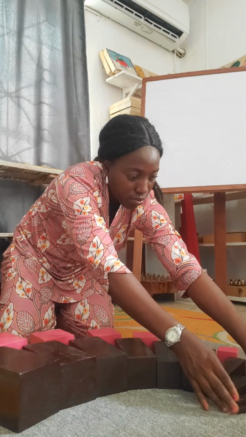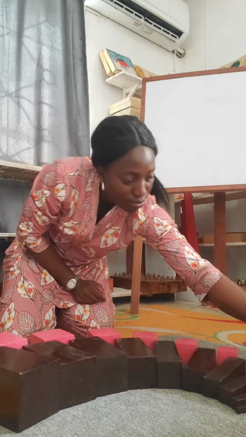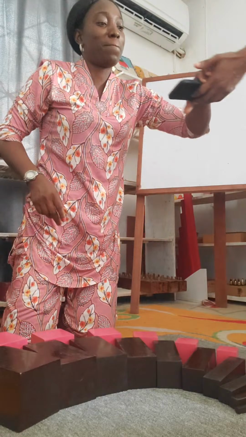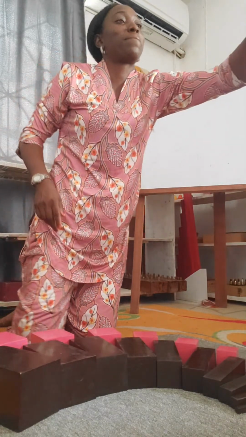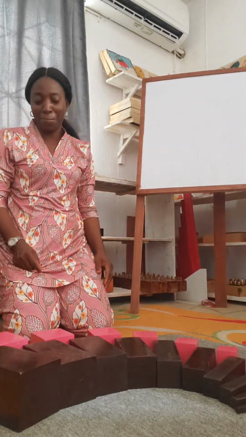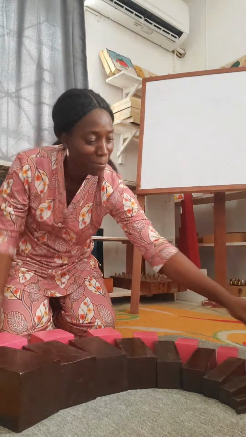Miss Lama. Wow. Good job. Wait, let's just snap it. Put her hand like that, as if doing it, so that she will snap it.